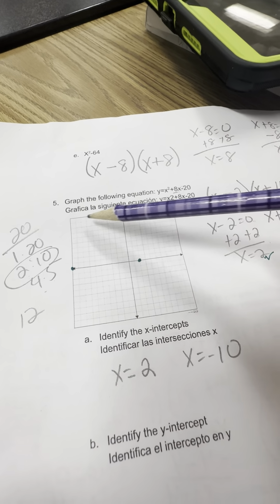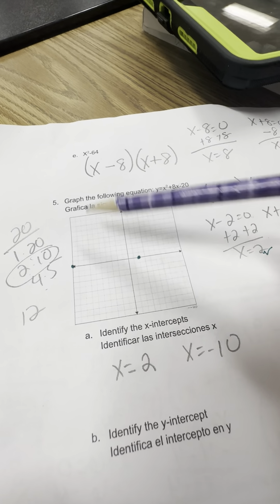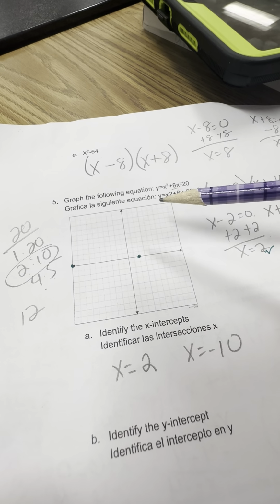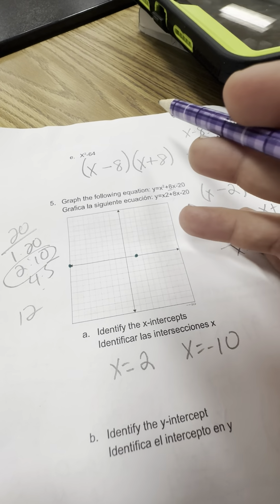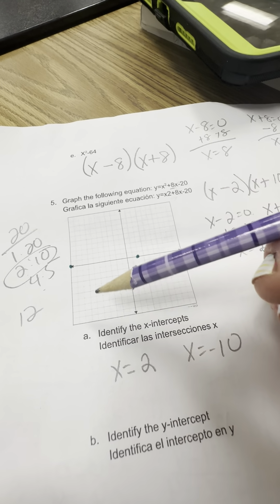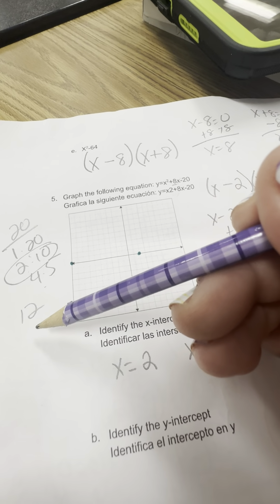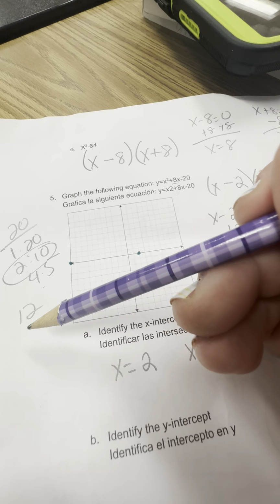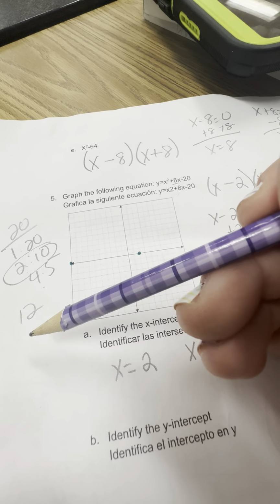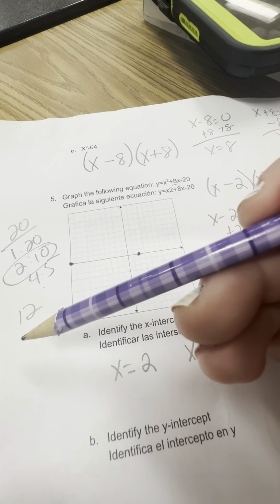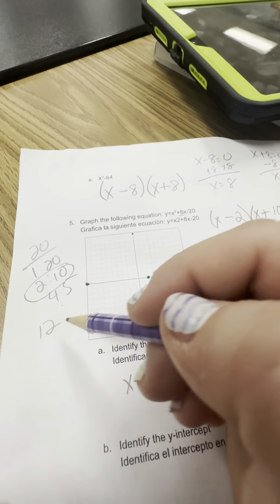If you remember, our images are symmetrical. And what that means is that what I have on one side is what I have on the other. So what this information can tell me is how to find the middle. That will be my axis of symmetry, and that will tell me where my vertex is, because my vertex goes through my axis of symmetry.